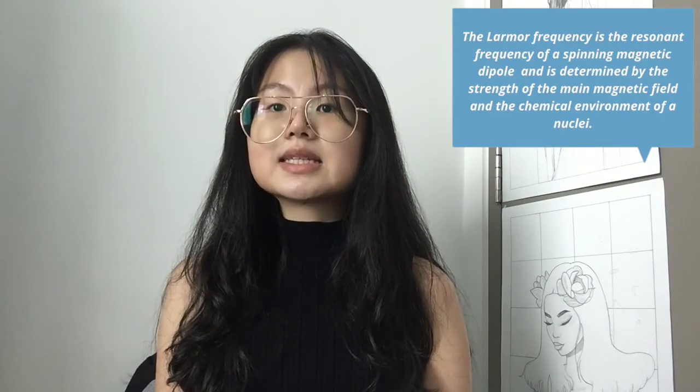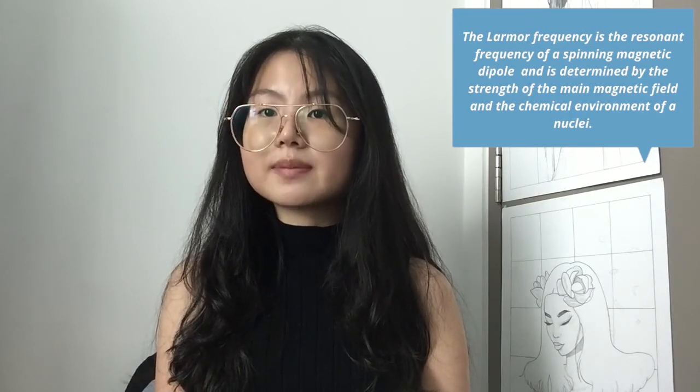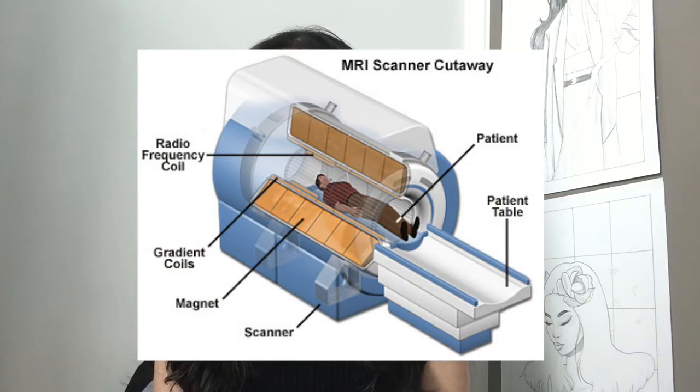The Larmor frequency is the resonant frequency of a spinning magnetic dipole and is determined by the strength of the main magnetic field and the chemical environment of a nuclei. MRI uses three electromagnetic fields. One is a very strong static magnetic field, which is used to polarize the hydrogen nuclei and is called the primary field. The second is a gradient field, which can be modified to vary in space and time for spatial encoding. The third is a spatially homogeneous radiofrequency, RF, field, which can assist in the hydrogen nuclei's production of detectable signal, which is then collected through an RF antenna.